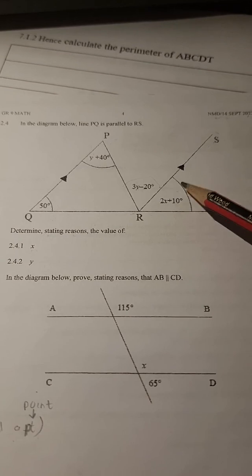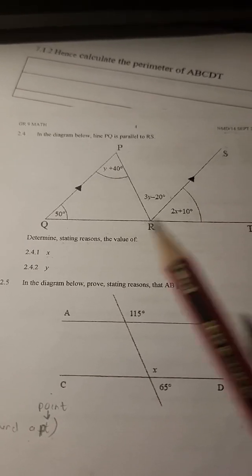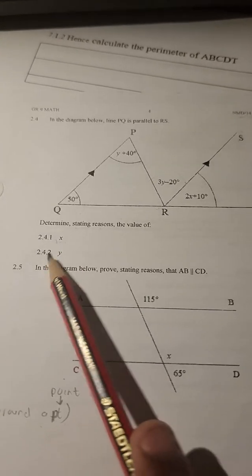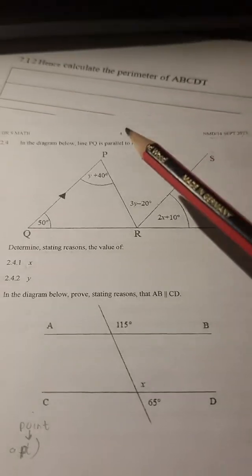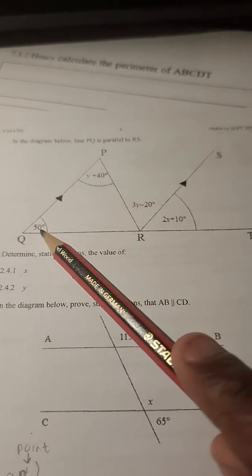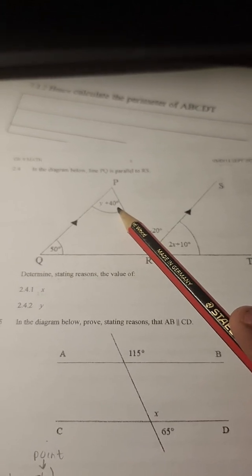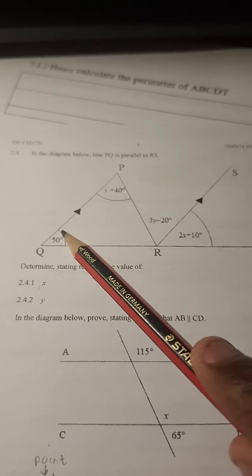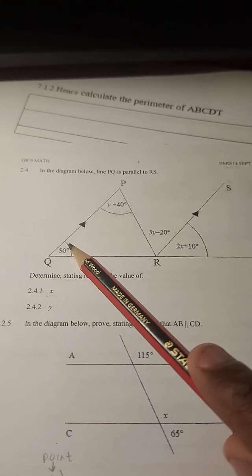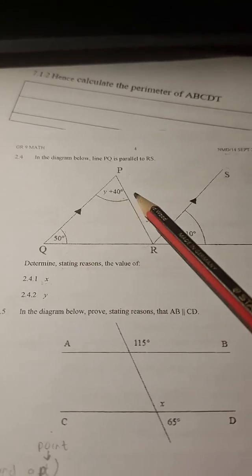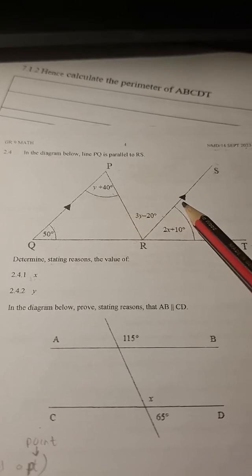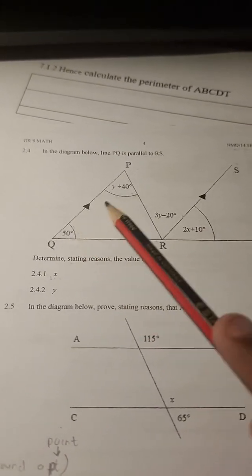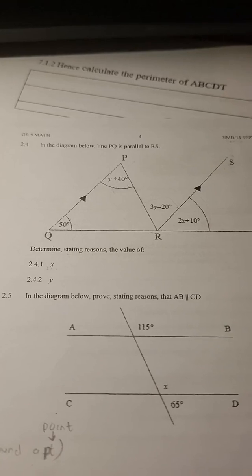So when I look at this, I must identify a relationship that will help me to solve for x alone and then y alone. So let's look at this. 50 and y plus 40 degrees are the interior opposite angles of a triangle. And we know that the sum of the interior opposite angles of a triangle is equal to the exterior angle. But unfortunately, that relationship I can't use to solve for either x or y.